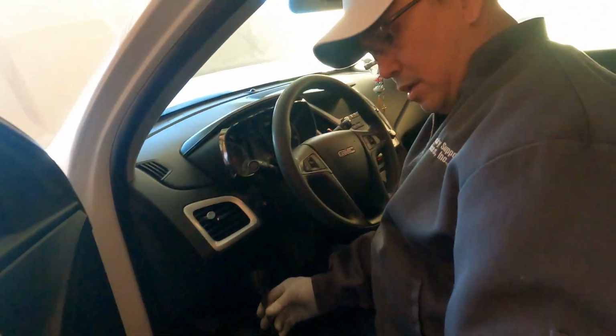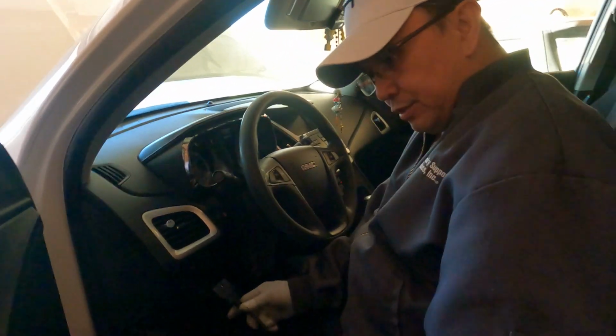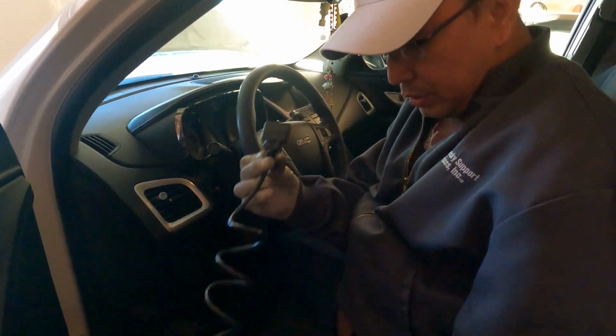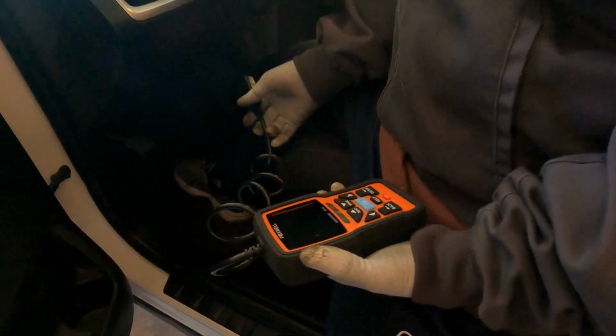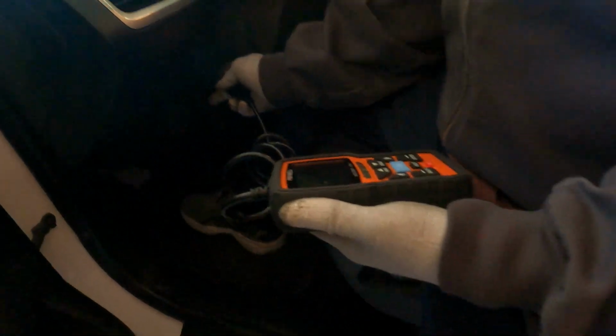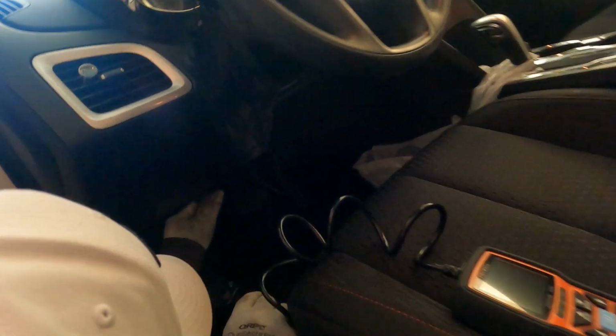Now the first thing you need to do is put this analyzer into the port right here. There should be a port inside this vehicle. It's down here.